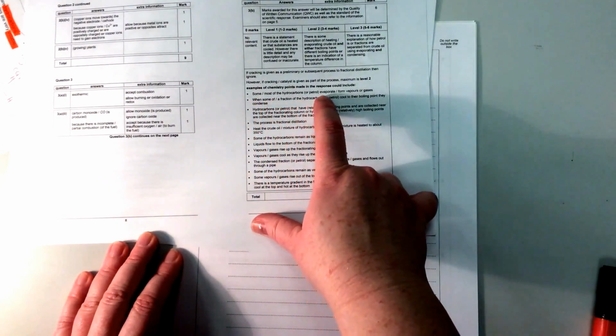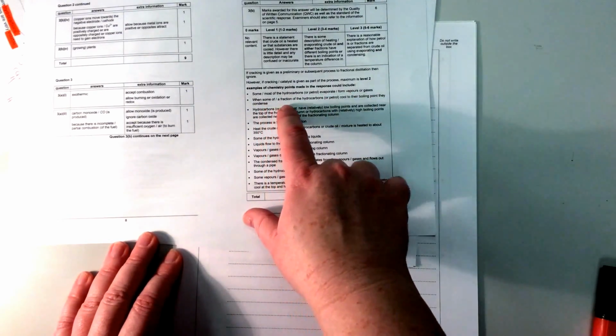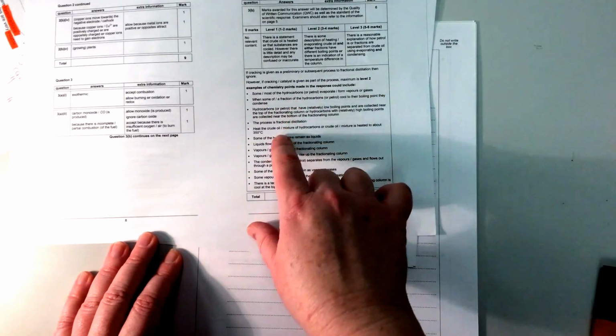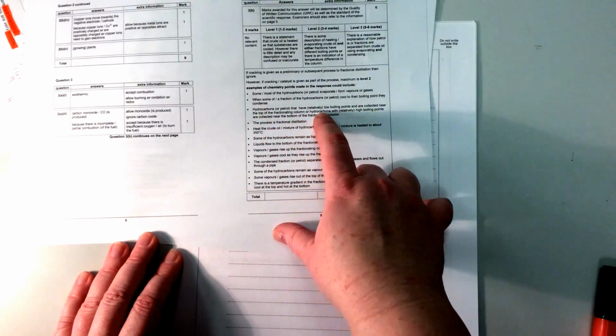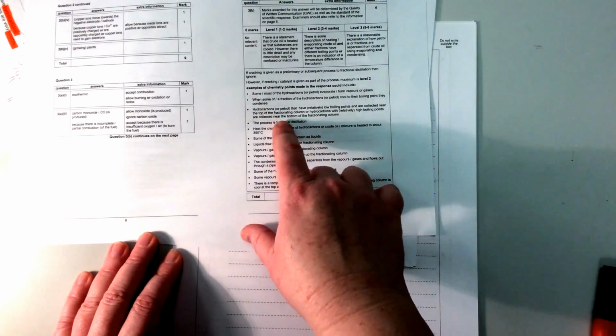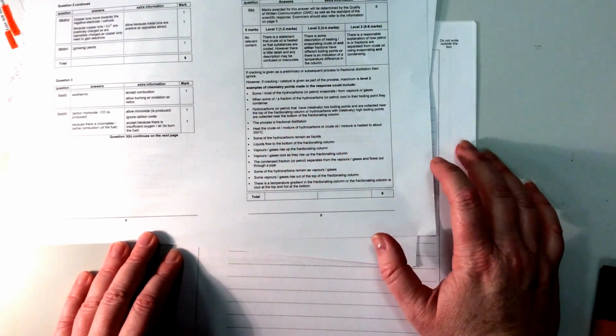Some or most of the hydrocarbon or petrol evaporate to form vapours or gases. When the fractions of the hydrocarbon cool to their boiling point, they condense. Hydrocarbons that have a low boiling point are collected near the top. Relatively high ones collect at the bottom. It's called fractional distillation, worth an easy mark.